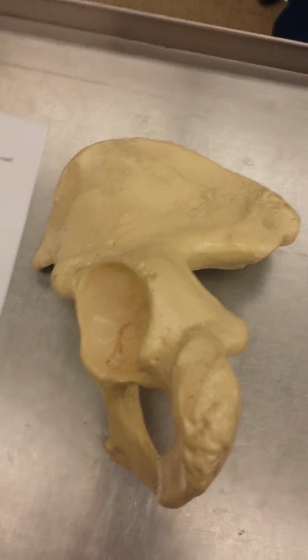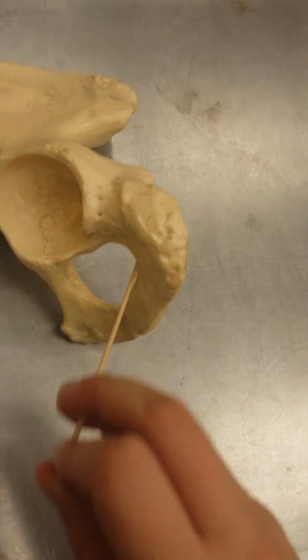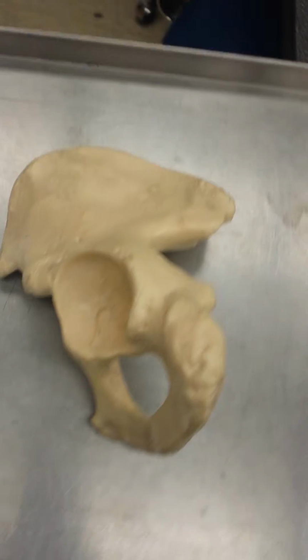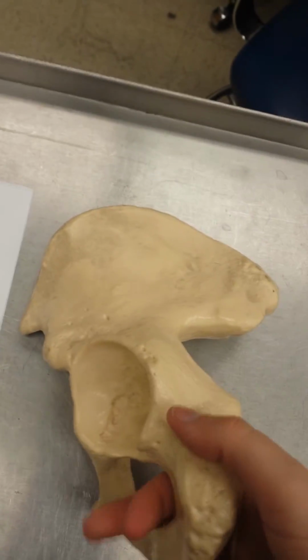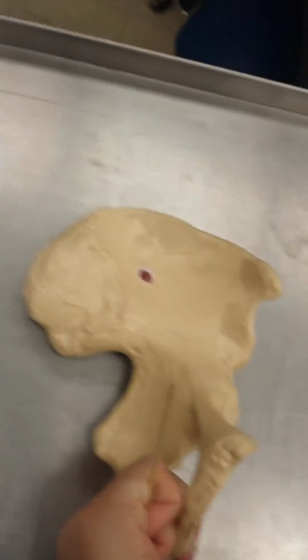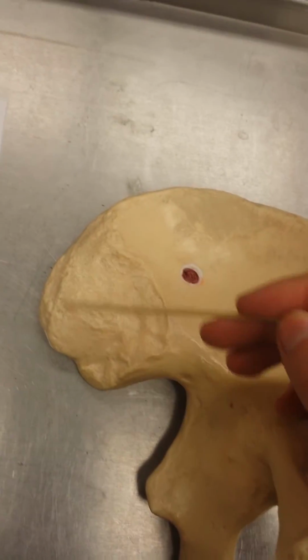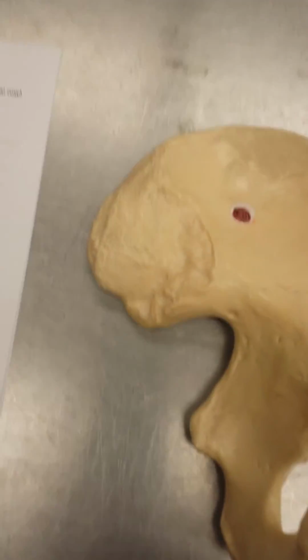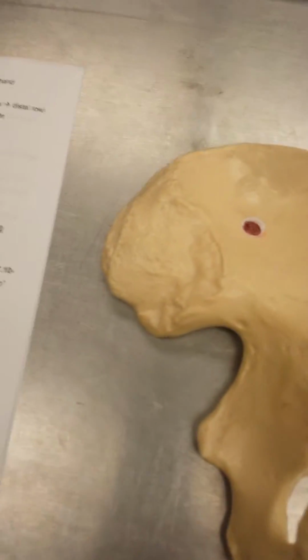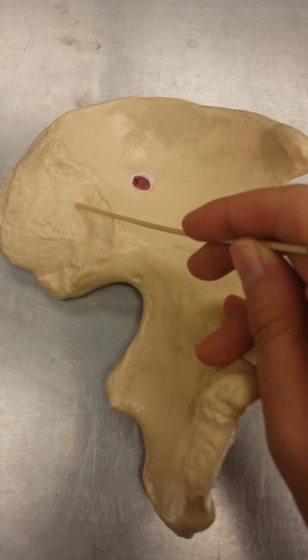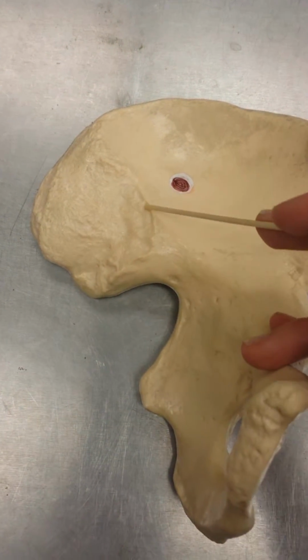Then you have the obturator foramen, this giant hole right here. I like that one. It sounds kind of like a transformer. Obturator. All right. Then you have the auricular surface. Auricular means ear-shaped. I don't see that here, but actually the picture in the book does kind of look like an ear. But this will articulate with your sacrum to form the sacroiliac joint.